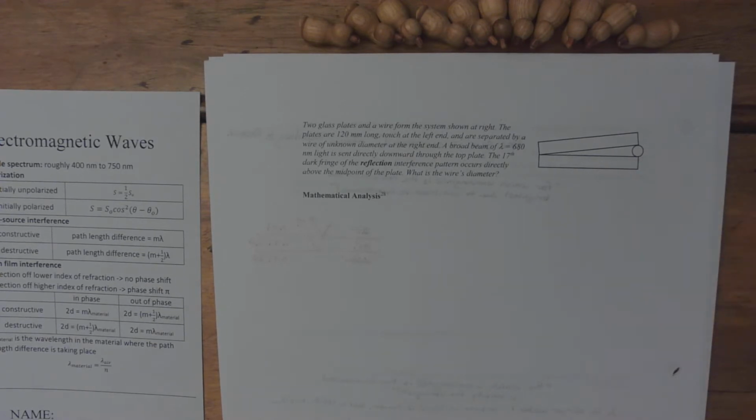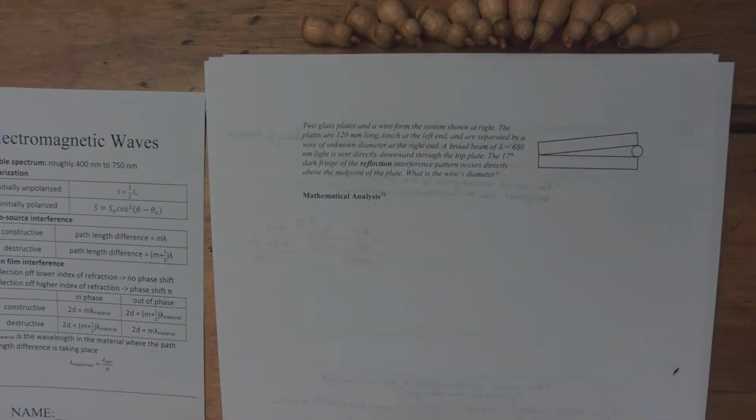A broad beam of wavelength 680 nanometer light is sent directly downward through the top plate. The 17th dark fringe, which means destructive, of the reflection interference pattern occurs directly above the midpoint of the plate. What is the wire's diameter?